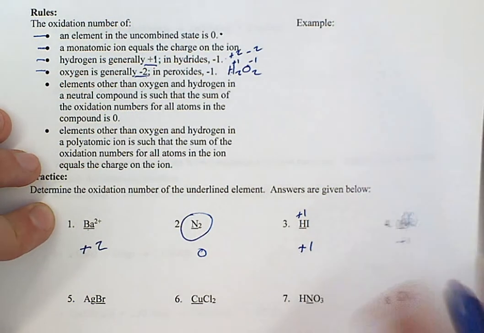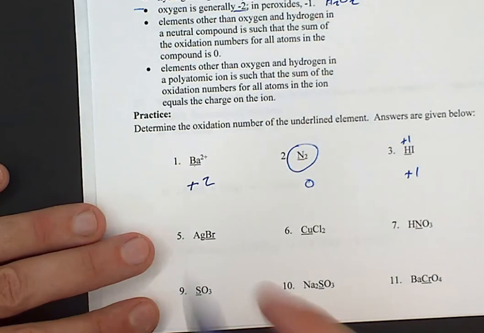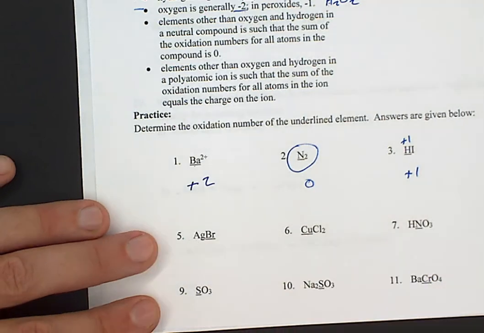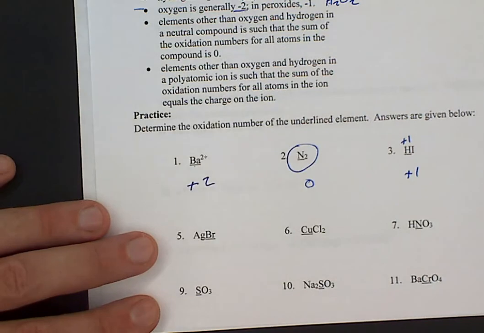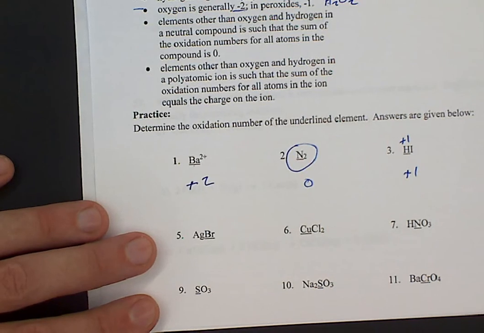All right, let's look at the next one here. We've got silver and bromine. All right, for these, having a chart where our ions are listed is helpful.